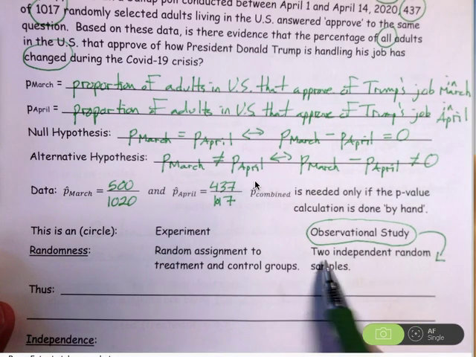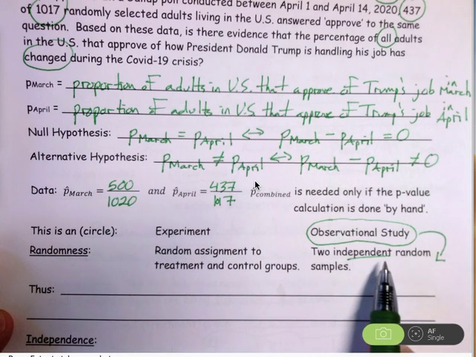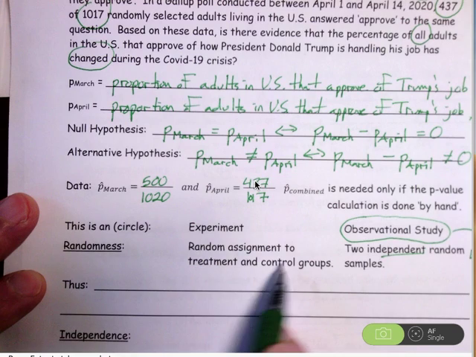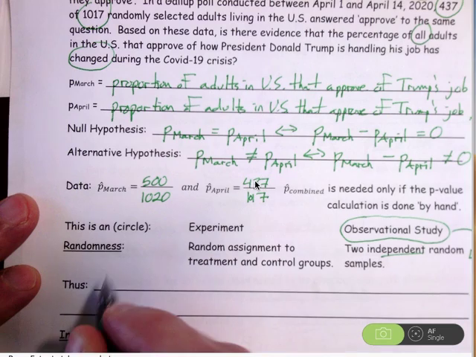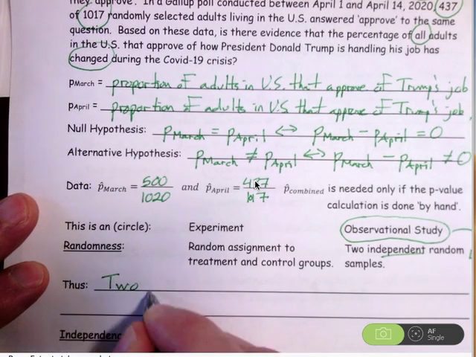What we need are two independent random samples. So I need two random samples, and I do have two random samples. One of them is from March and one of them is from April, and what makes them independent of one another is specifically that. One of them came from March and one of them came from April. So it is important to say then we don't have random assignment to treatment and control groups. This is not an experiment. Observational study. So we should say is we have two independent random samples.